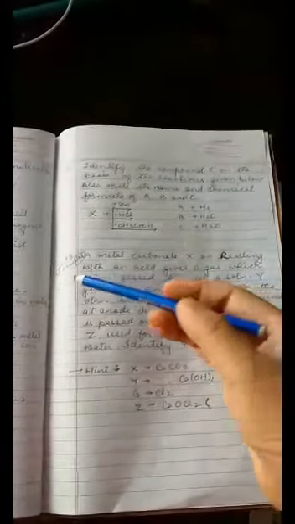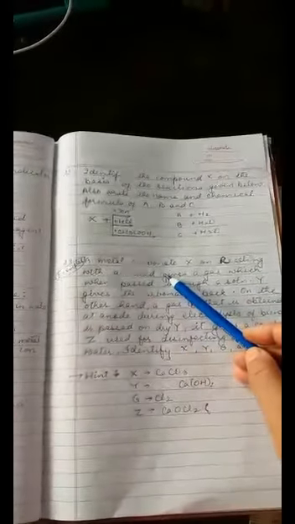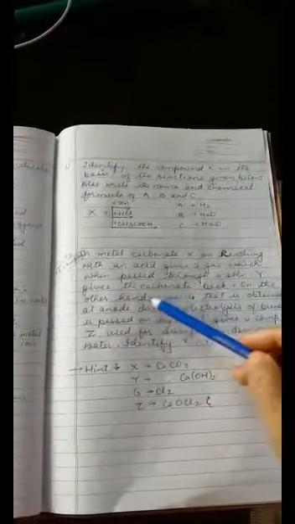Next question is an exemplar question. A metal carbonate X on heating with an acid gives a gas which, when passed through a solution Y, gives the carbonate back. That means the gas is carbon dioxide. So, which carbonate is this? It is calcium carbonate, as it gives the carbonate back.